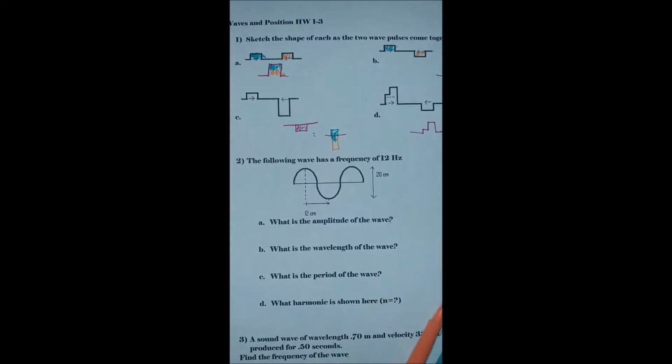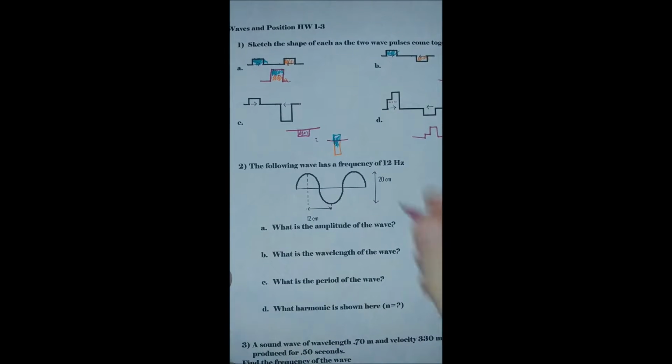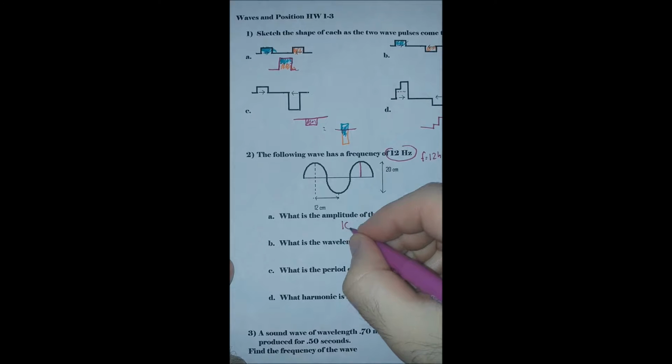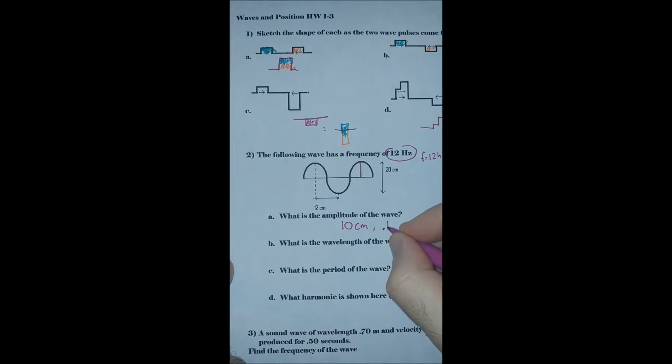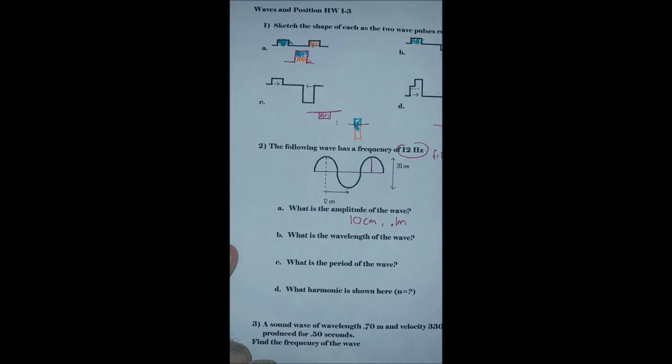Cool. Next up, now we have this cute little picture with the frequency of 12, and you see a couple of numbers there. So I know 12 is the frequency in hertz. Now, the amplitude is like that right there. So if the total is 20, the amplitude's got to be 10 centimeters, aka 0.1 meters.